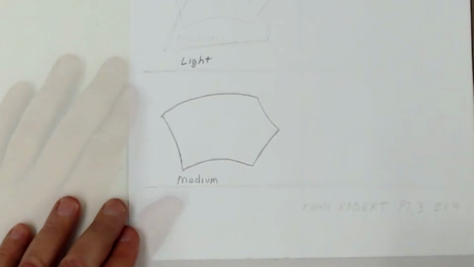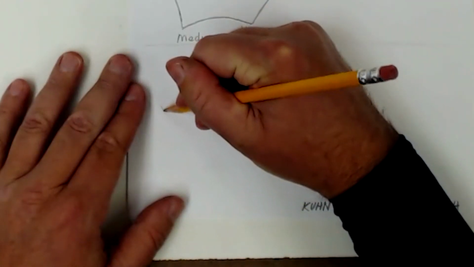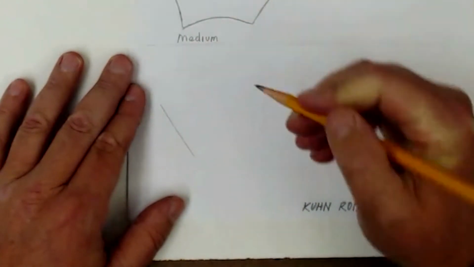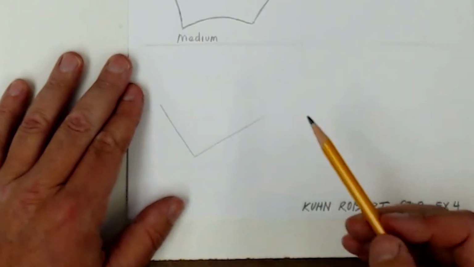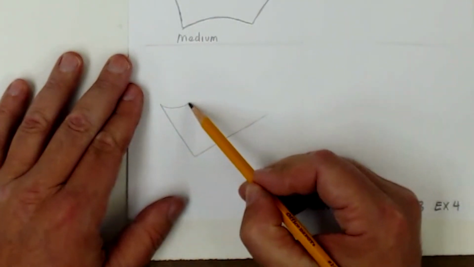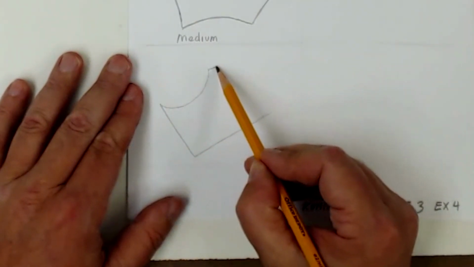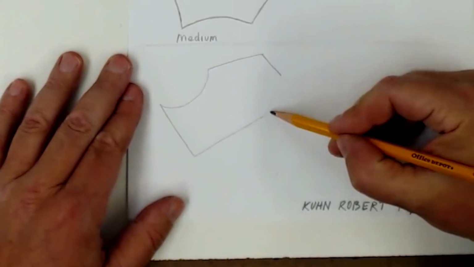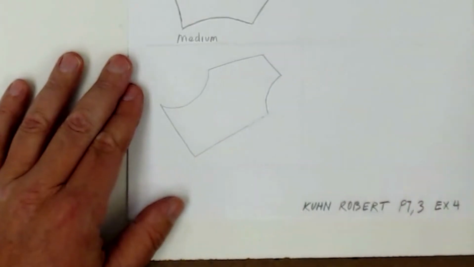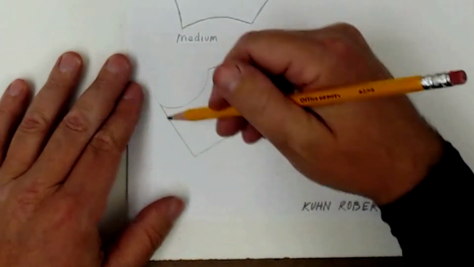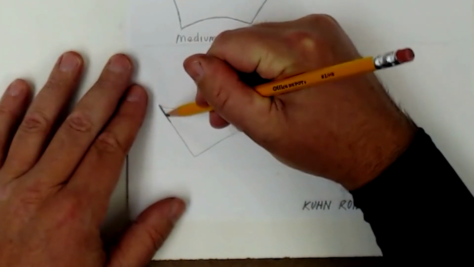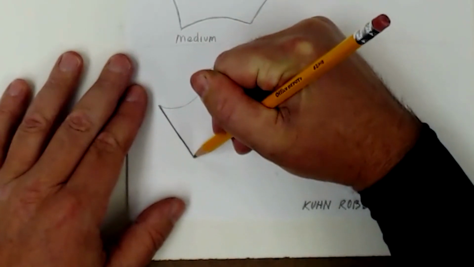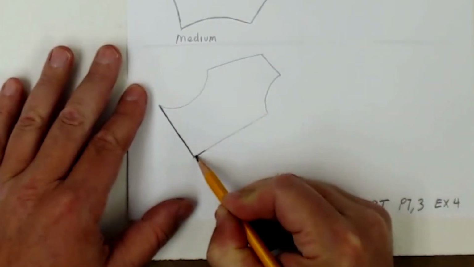Okay, a dark one. So it could have a combination. You could have some straight lines, no problem. You could have some curved lines, some more straight lines, however many lines you want. And that could also be a polygon right there. Okay, I'm going to darken that up because this is dark, dark, dark, dark.